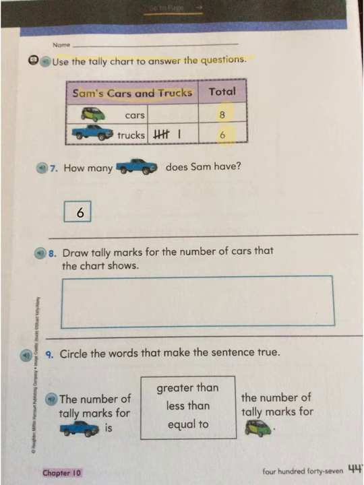Number 8 says, draw tally marks for the number of cars that the chart shows. So we're looking at the cars. It tells us 8. So we need to make sure to draw 8 tally marks. So let me show you. Remember, for tally marks, you do 1, 2, 3, 4, 5 is your diagonal line. 5, 6, 7, 8.